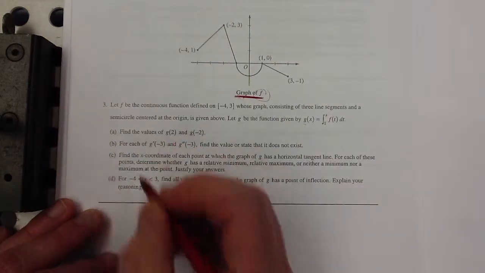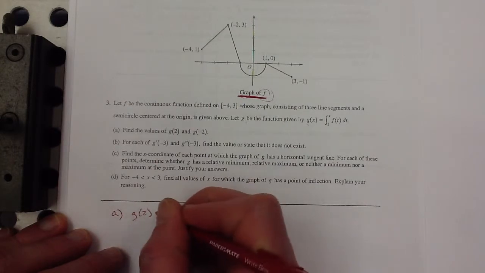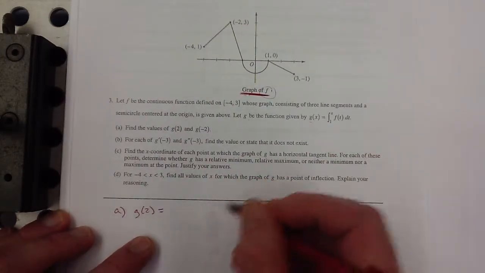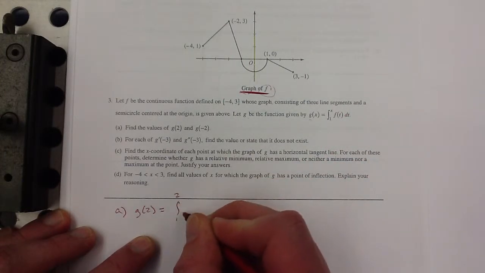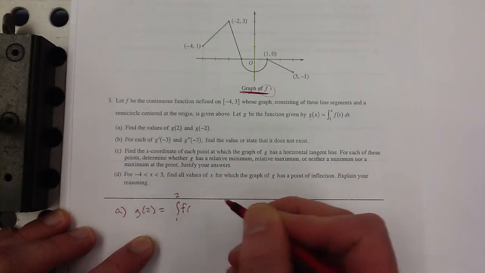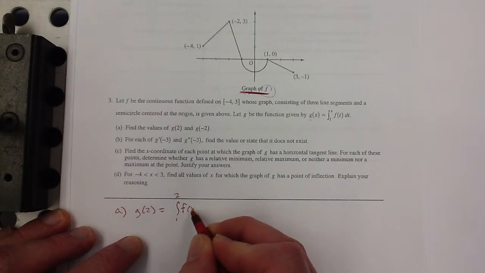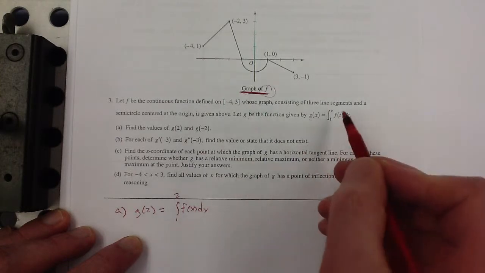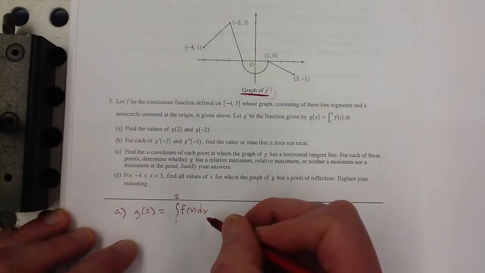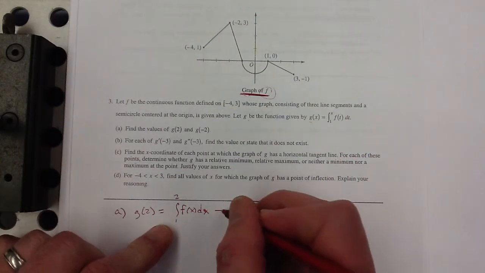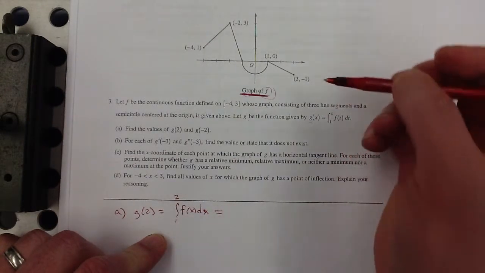All right, so part A, I want to find g of 2. Well, g of 2 is equal to, here's the g function, the area from 1 to 2 under the f function. And since I'm replacing that, it doesn't matter if you put t's or not here. I'm going to replace it with x's. But because I'm replacing this with a number, I don't need to worry about the dummy variable issue anymore. It really doesn't matter. This just means what's the area from 1 to 2 under this function.